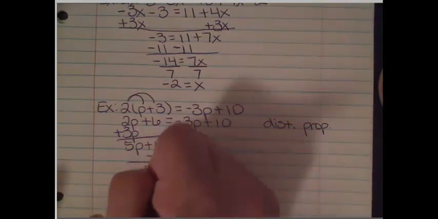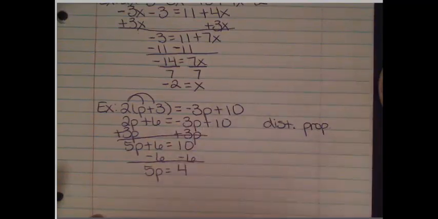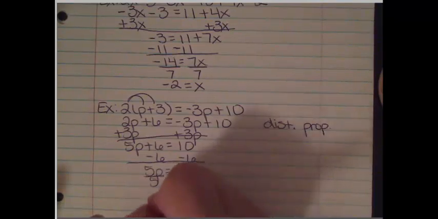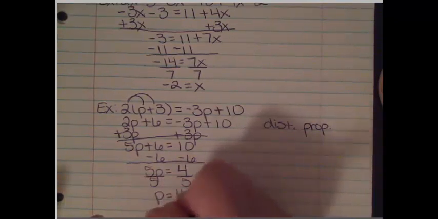And that leaves me with 5p equals 4. I'm going to divide by 5. So p equals 4 over 5.